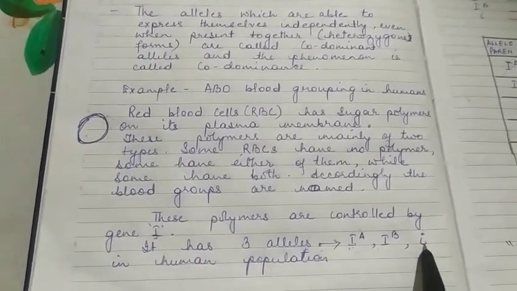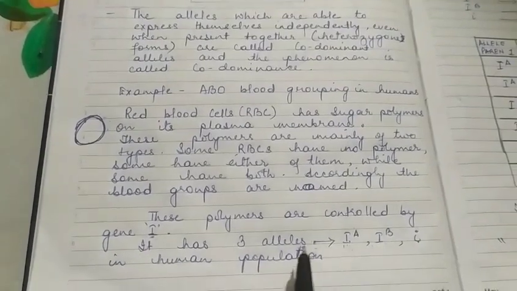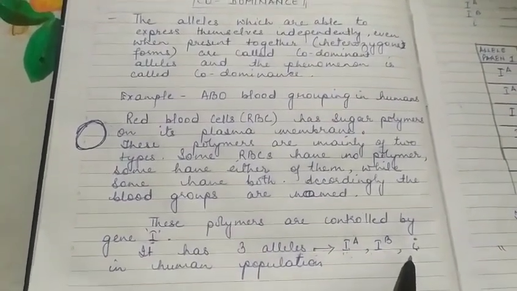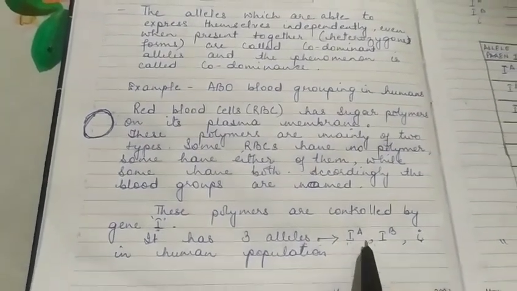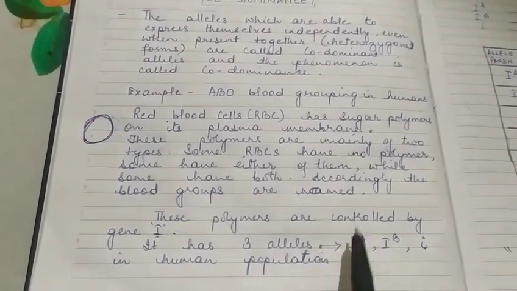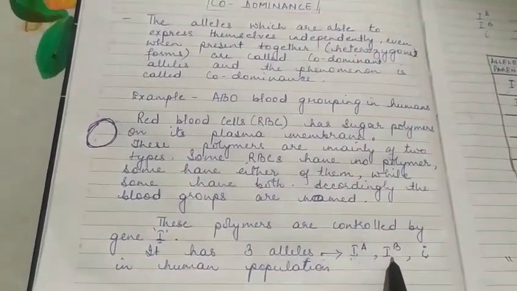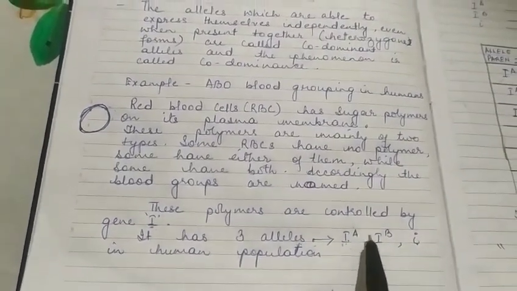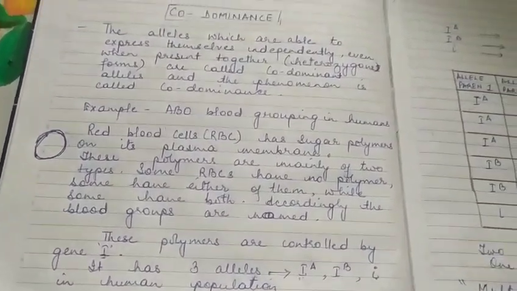It has three different alleles in the entire human population, but every individual will have any two of these alleles, of these forms. Two. We are diploid organisms, so we will have two of these alleles in different combinations. Some may be homozygous with IA, some may be homozygous with IB, some may be homozygous with small i, or we may be heterozygous in different combinations.